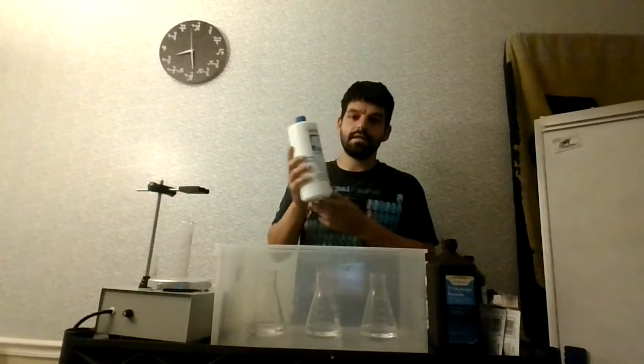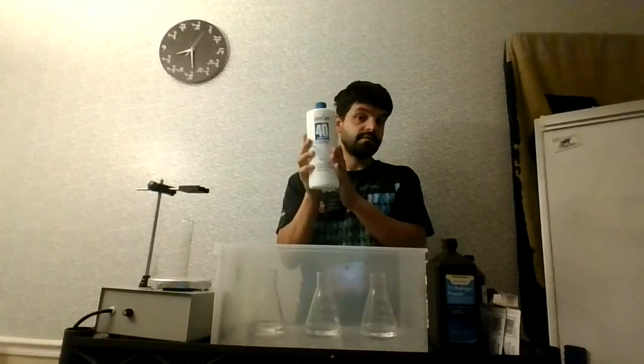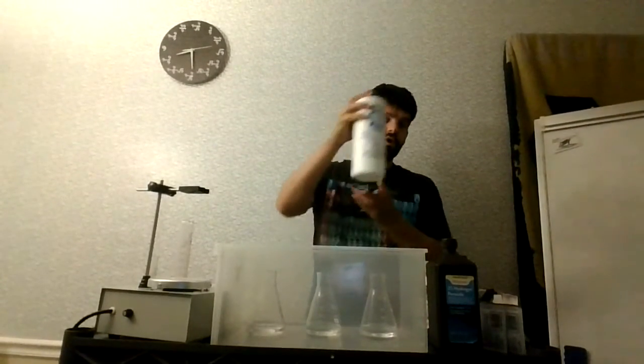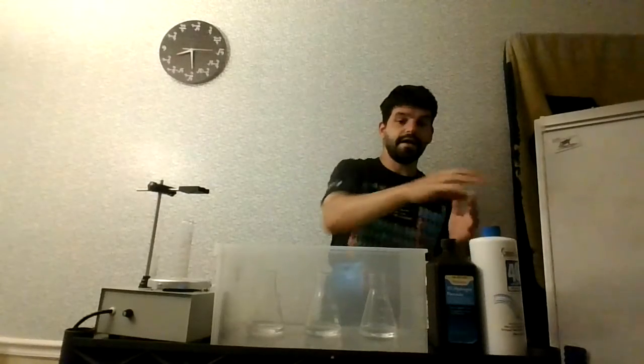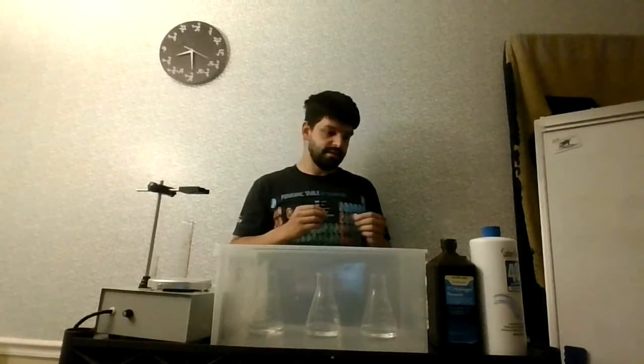You can get these at hair salon stores or anything like that. A lot of hair care products contain hydrogen peroxide. This is the equivalent of 6% hydrogen peroxide, so it's basically double the concentration of what we were looking at last time. So we're going to see if that definitely is a factor in terms of the result of the reaction taking place. We're still going to be using our yeast.